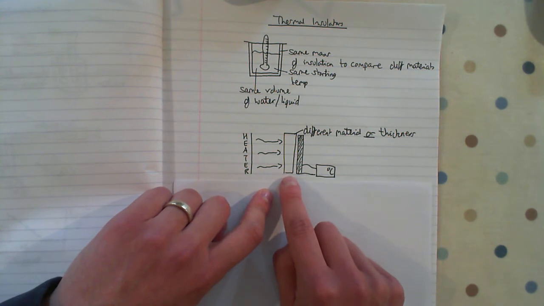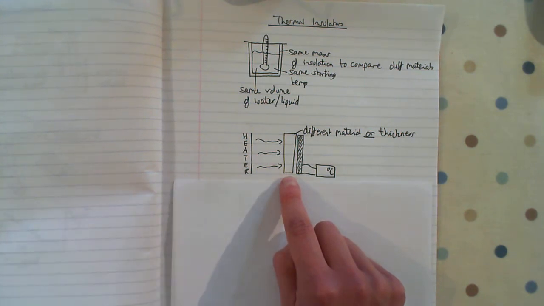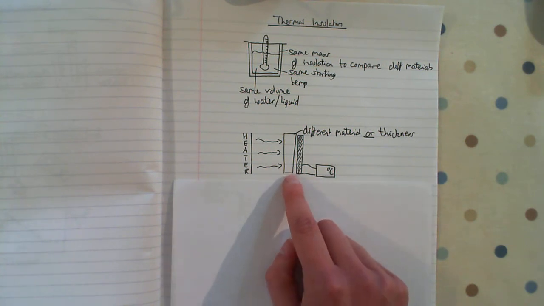So for example, if you're investigating what the effective thickness is, you'd have the same material but with different thicknesses. Or you could do different materials, so you could have cardboard versus bubble wrap versus felt. But you'd obviously have the same mass if you're doing that.